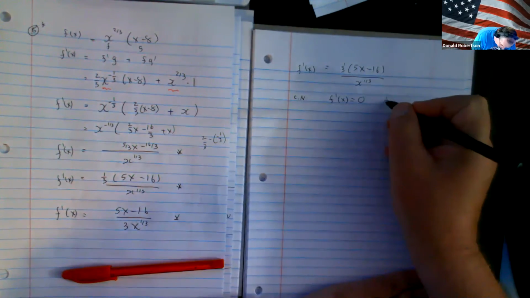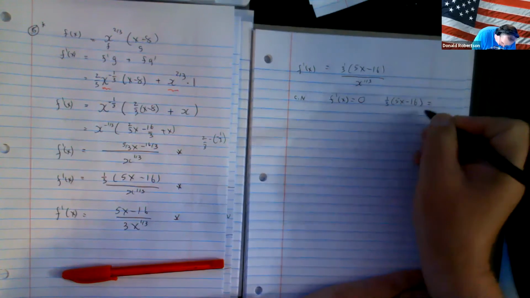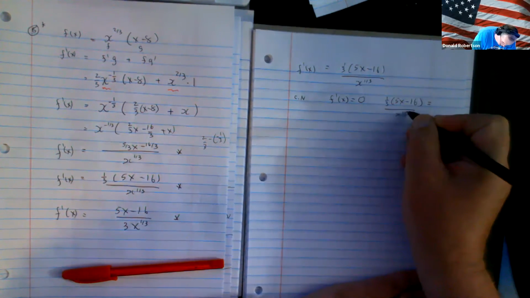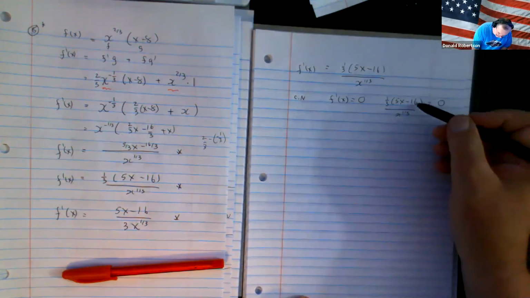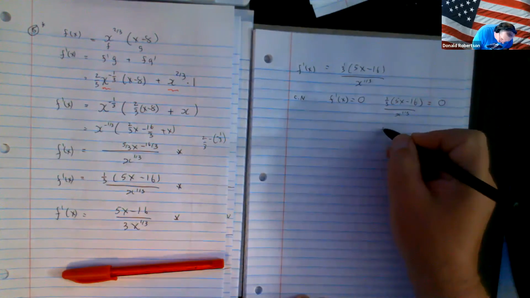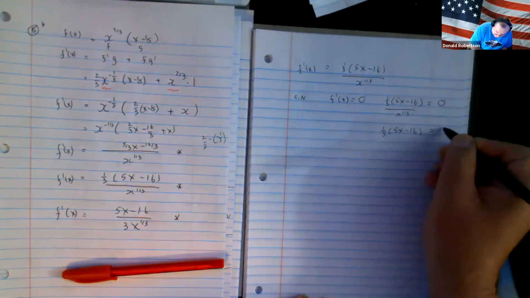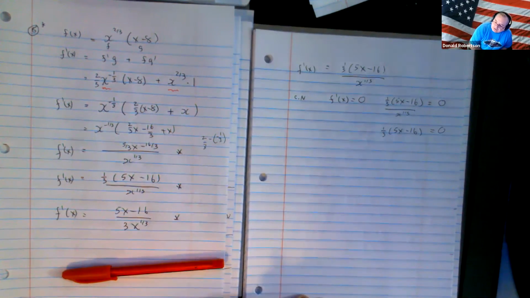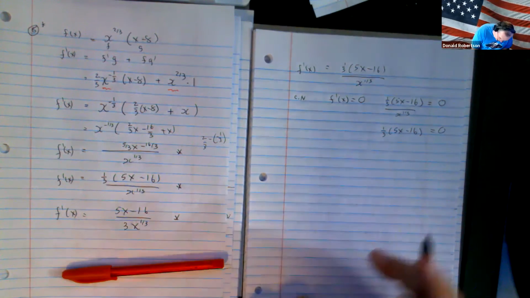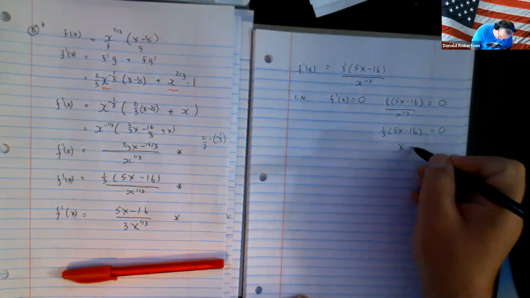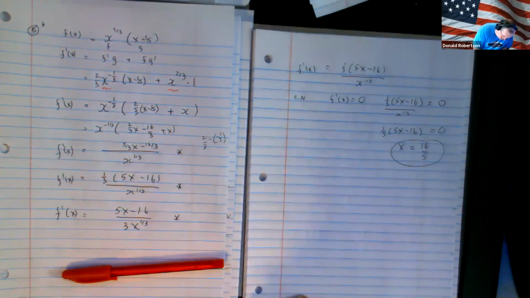Which means we are trying to solve: when is this 0? Fractions are 0 when the top, the numerator, is 0. Fractions don't care what the bottom is. The bottom doesn't make things 0, only the top does. And in this case, there is one of our critical numbers.